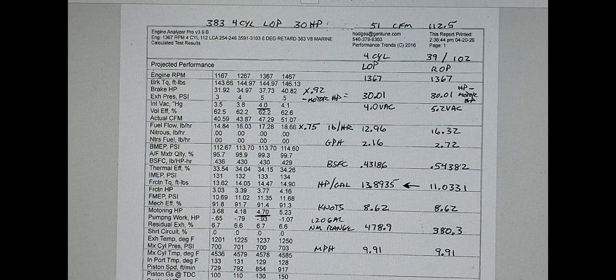So to do this, I tell it it's a 4-cylinder short block, and then I subtract the power loss from the extra 4 cylinders. So I've got it up there, it says 0.92 minus motoring horsepower. That gives me my 30 horsepower there. And then I take the fuel consumption times 0.75, because it's only burning fuel on 4 cylinders, and that would be right for the computer simulation.